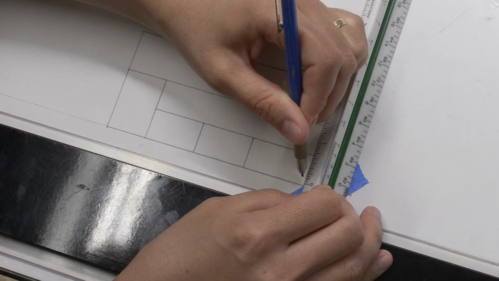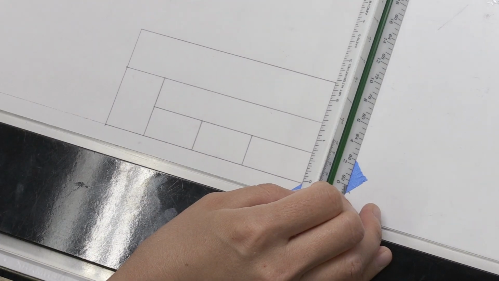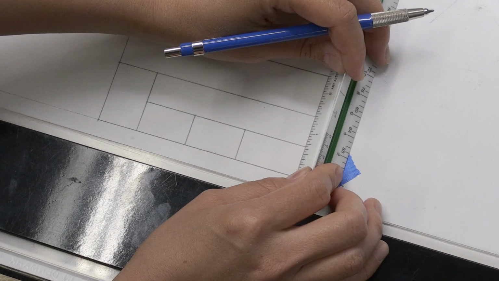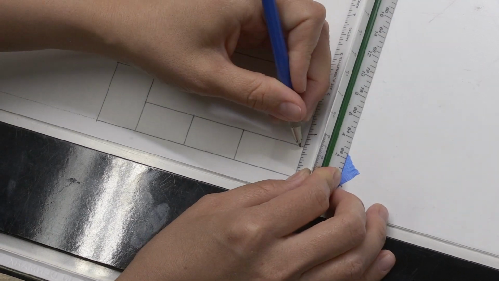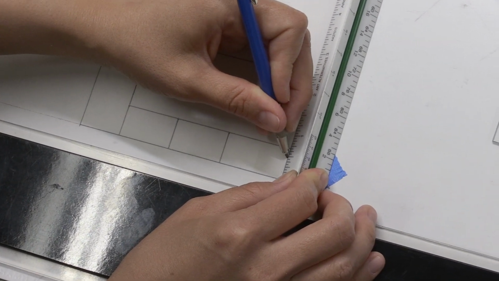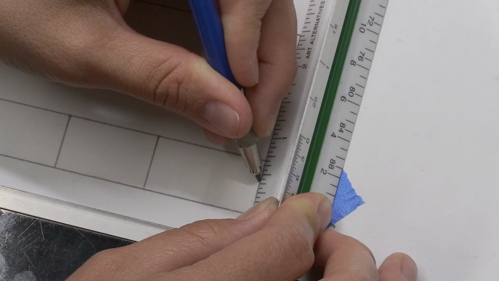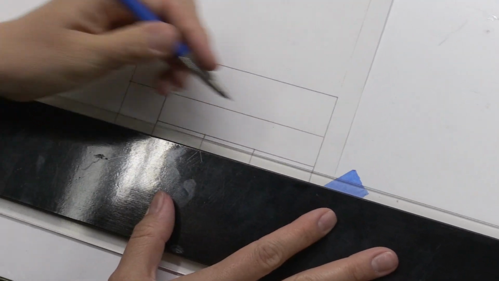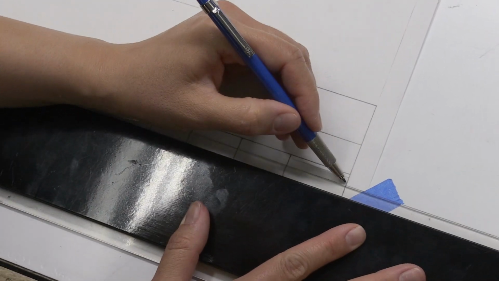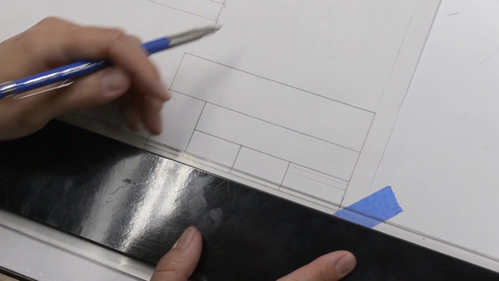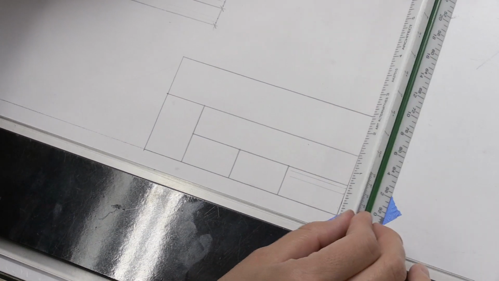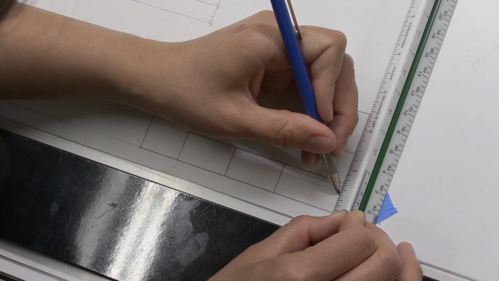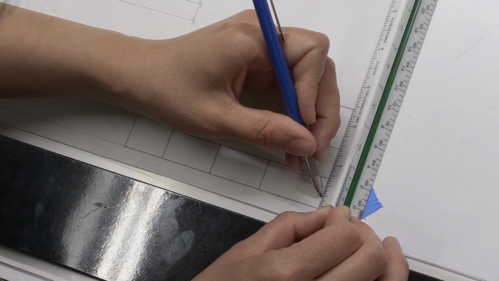It's going to be about, I need to fit scale here. So I'm going to do 1/16 and 1/8, then another 1/16 space.